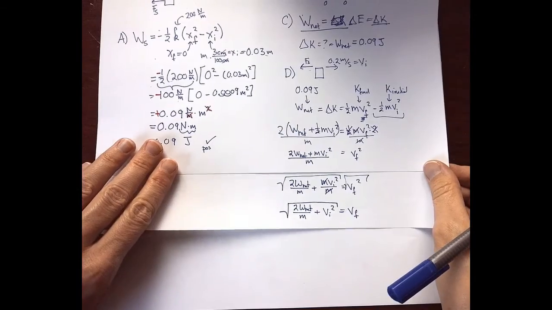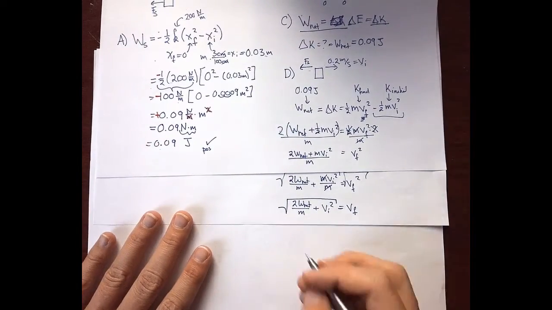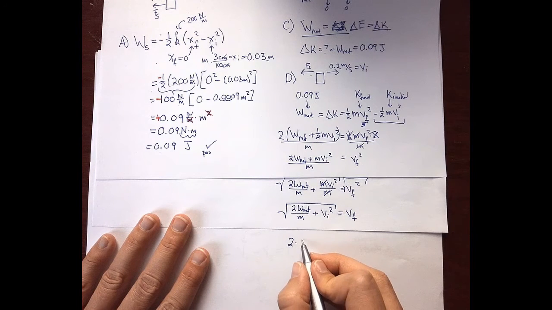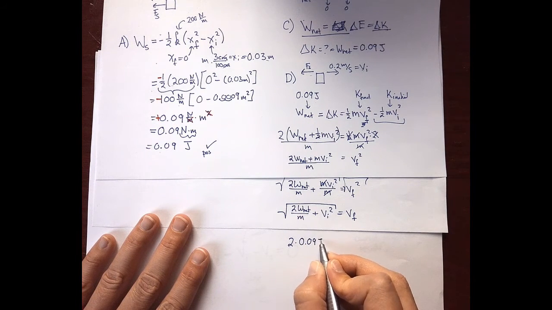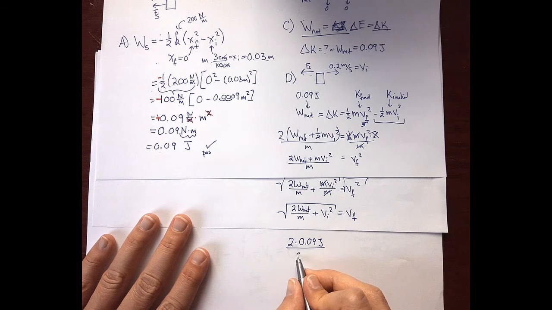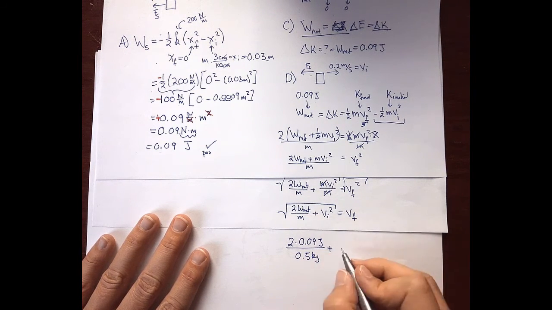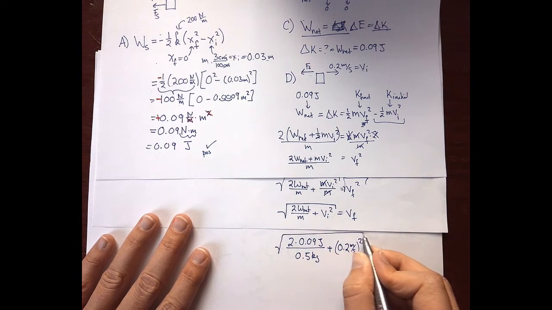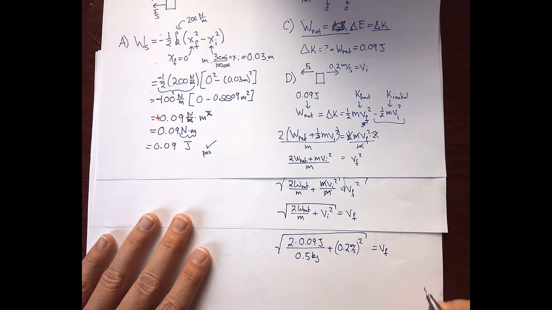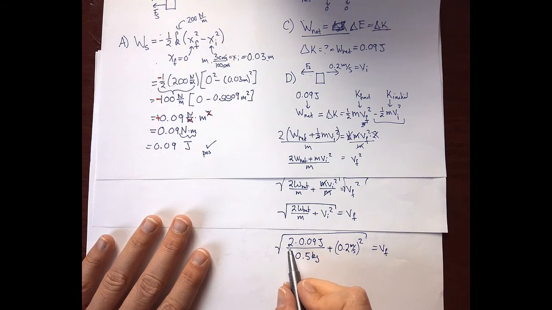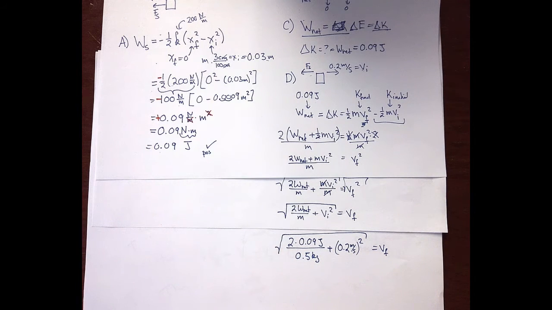All right, so 2 times the net work, that was 0.09 joules, over the mass, 0.5 kilograms, plus the initial velocity, that is 0.2 meters per second. All of that is squared. We take the square root. That'll give us the final velocity. And if I plug it into my calculator, the number here will be 0.36.